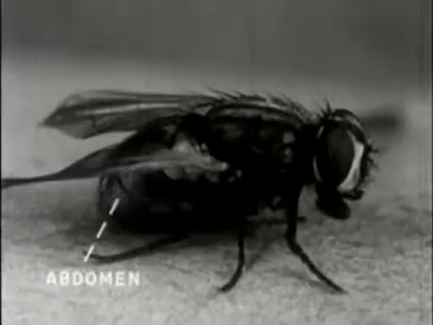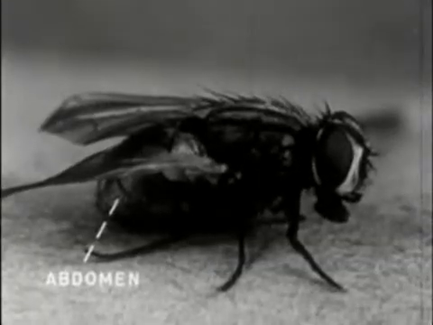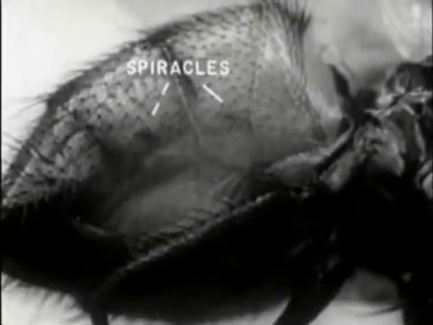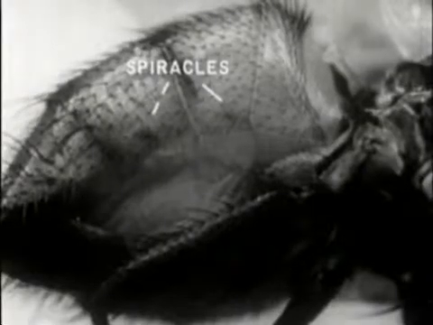The housefly's respiratory and digestive systems extend through the thorax and the abdomen. The abdomen also encloses the reproductive system. Breathing is accomplished through holes or pores called spiracles in the body wall.